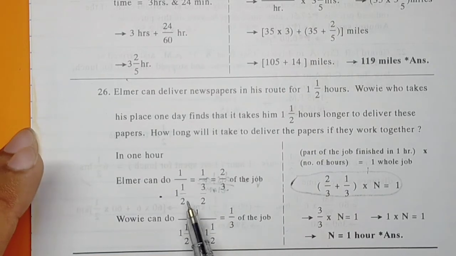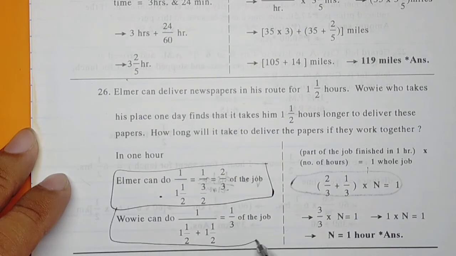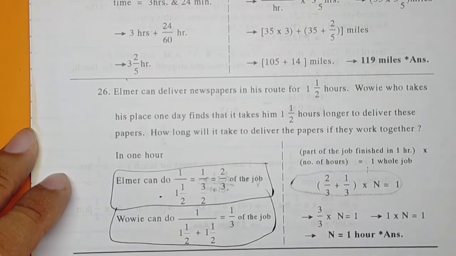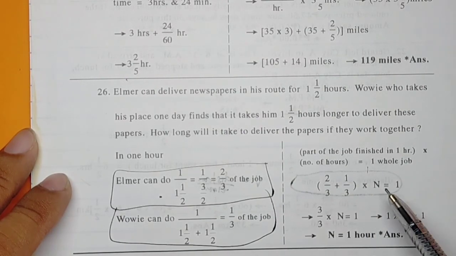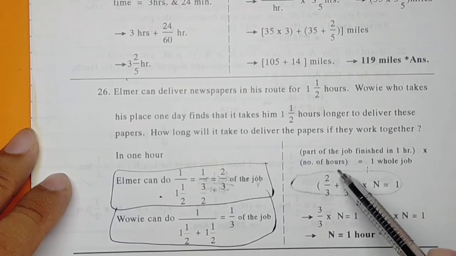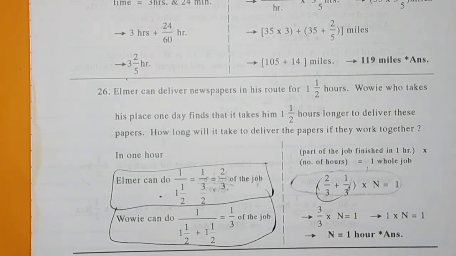So, this one, what Elmer can do, okay? Huawei can do 1 over 1.5 plus 1.5 equals 1/3 of the job. Okay? So, part of the job finished in 1 hour times the number of hours is equal to the one whole job. So, 2/3 plus 1/3 times n is equal to 1. Therefore, 3 over 3, this one, you simplify this one, that will become 3 over 3 times n equals 1. Therefore, 1 times n is equal to 1, then n is equal to 1 hour. Okay.